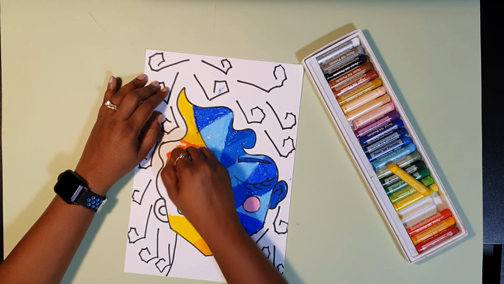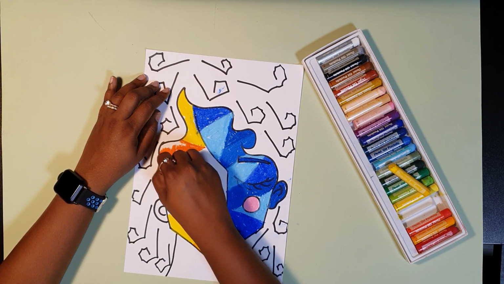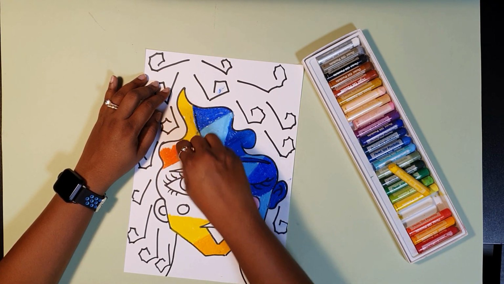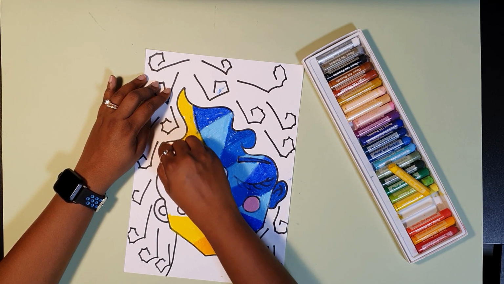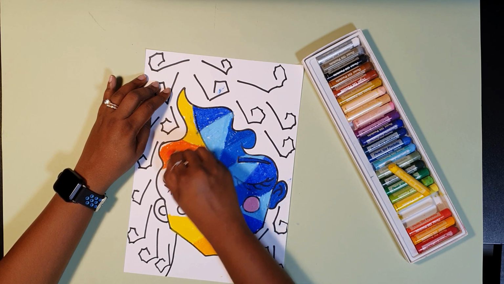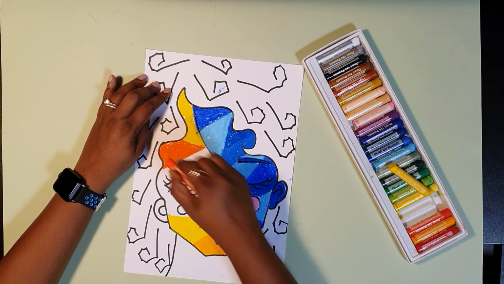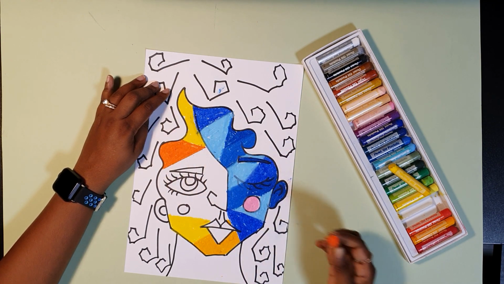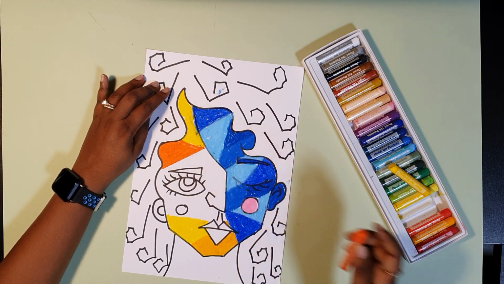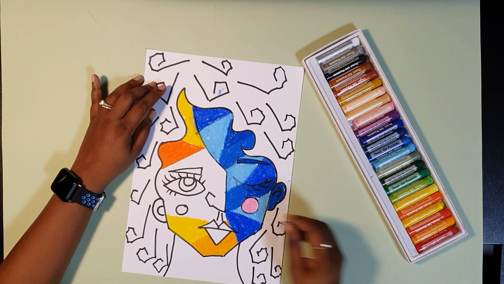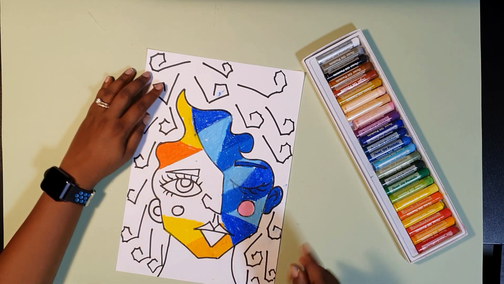So you can tell the shape that I'm preferring to use is mostly triangles. You can use any shape you want. What are some shapes that you know that have straight lines? Square, rectangle, triangle, cube. How about trapezium, octagon. There's so many shapes.